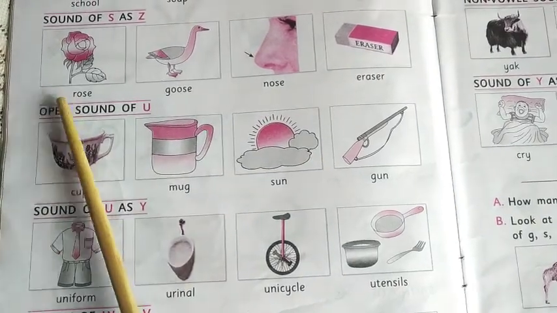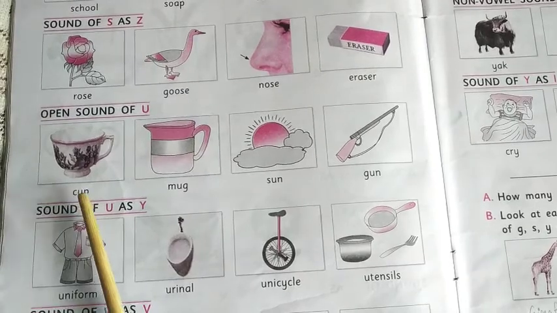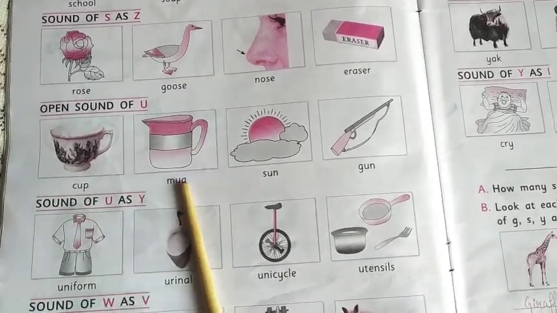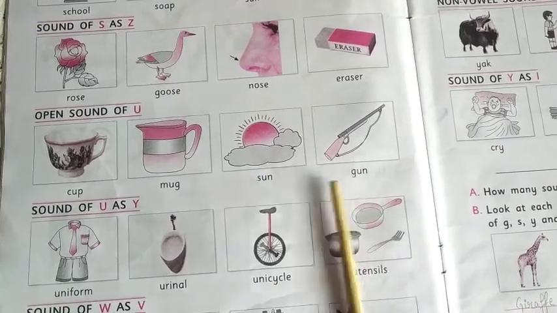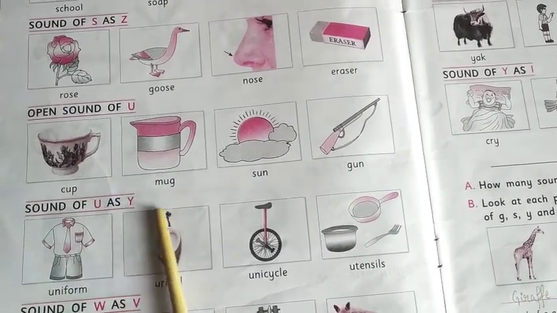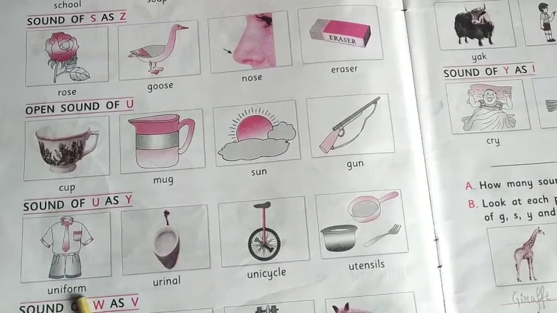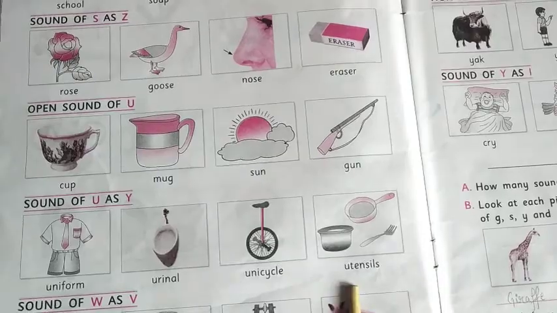Next one is sound of U. Open sound of U: cup, mug, sun, gun. This one is the open sound of U. Sound of U as Y: uniform, urinal, unicycle, utensil.